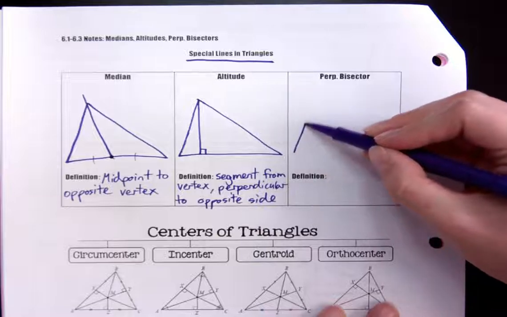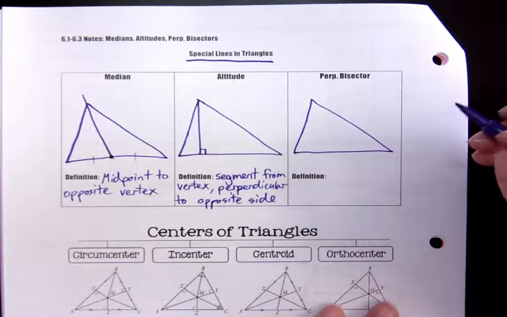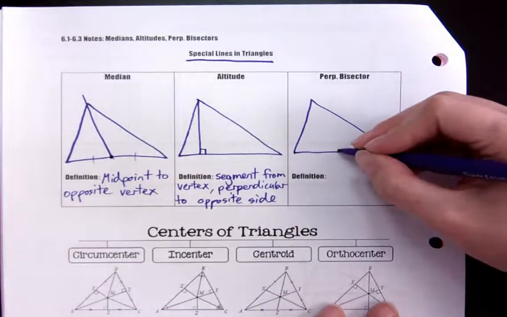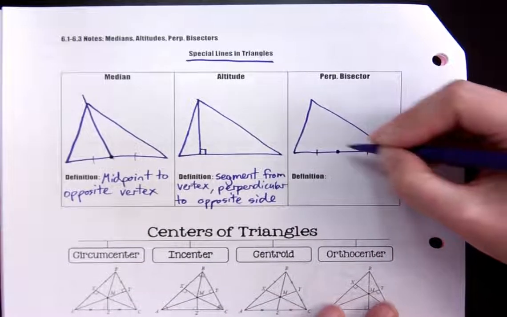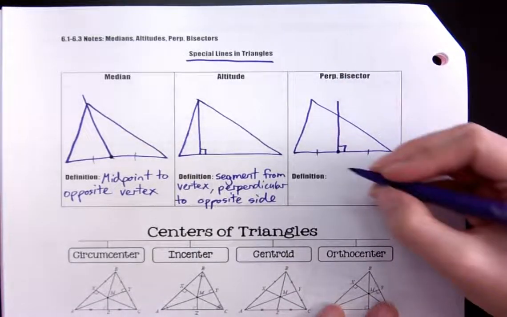All right, what do you think a perpendicular bisector is? So it splits it in half, so we're starting at the midpoint again. But instead of slanting to the vertex, it's just going straight up perpendicular.